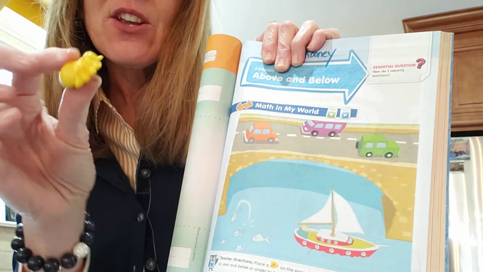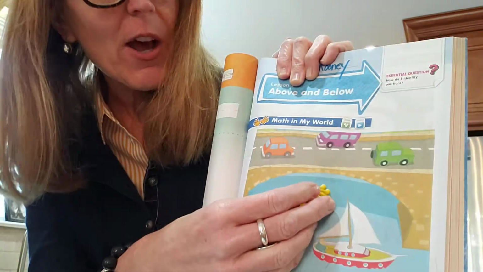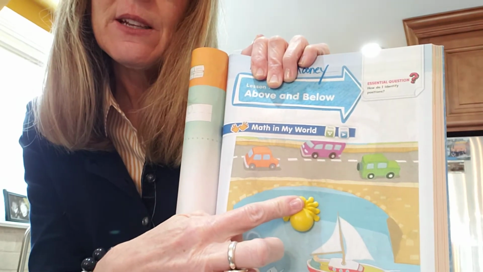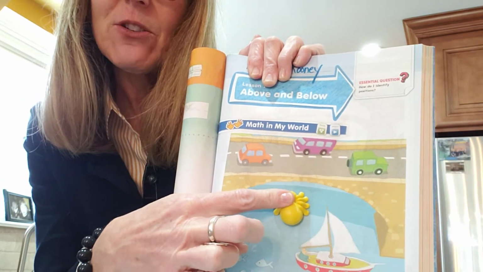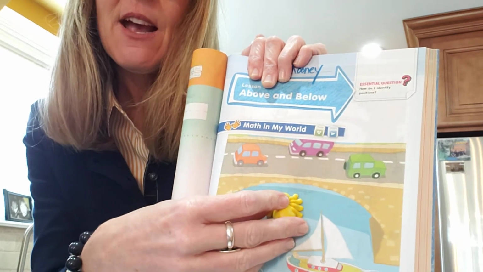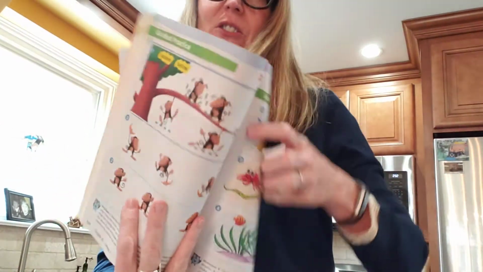Okay, take your object and place it under or below the bridge. Place it under or below the bridge. Okay, all right, good job. Okay, now what you're going to do is I want you to turn the page.